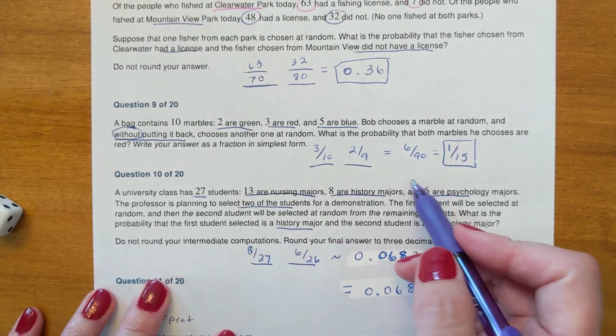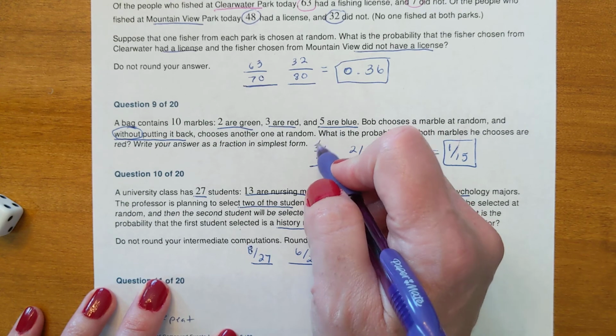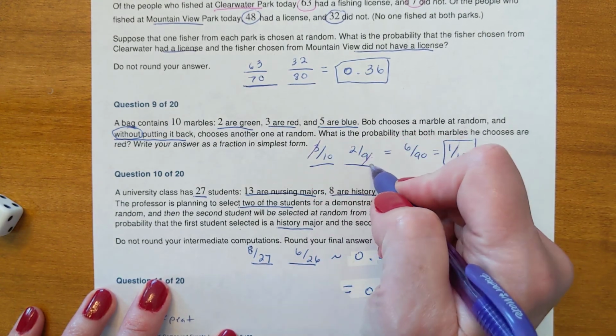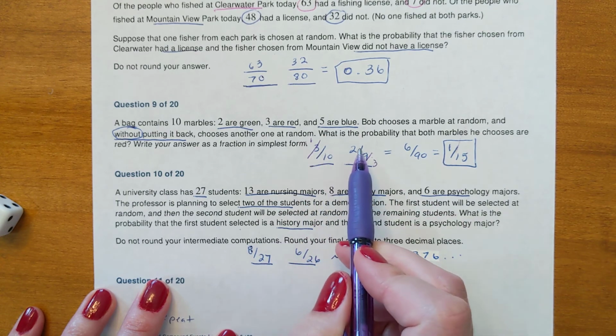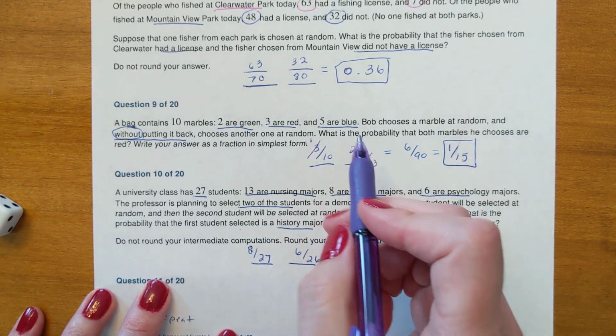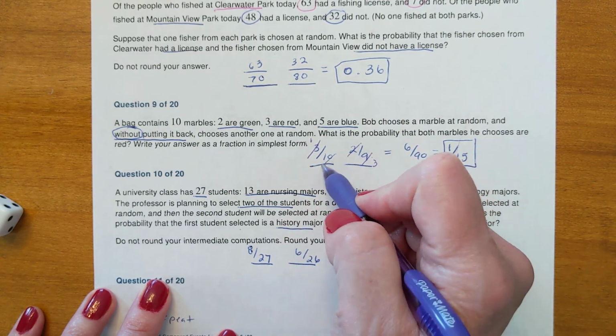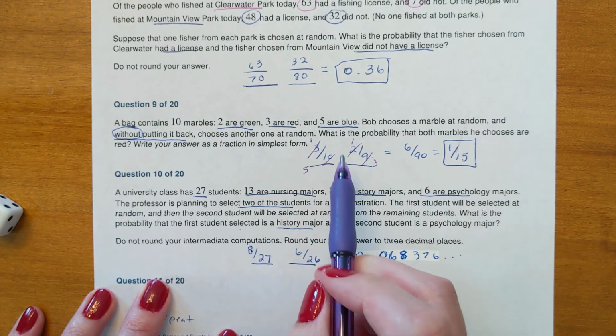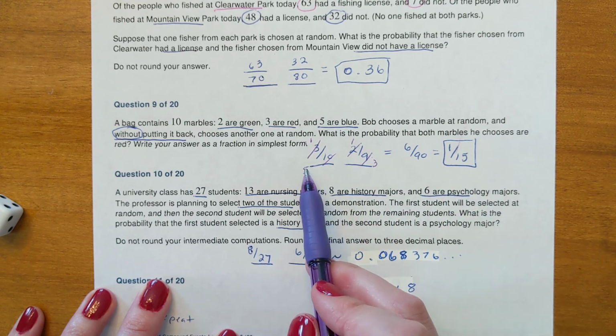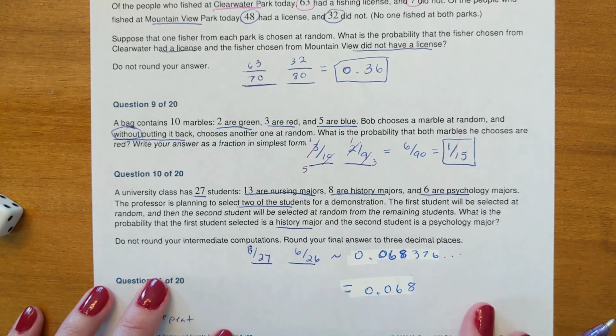Again, you can cancel diagonally or up and down. So canceling diagonally here, 3 goes into 9 3 times, and 3 into 3 once. So we got 1 times 2, 2. Oh, I should cancel that way too. 2 and 10. 2 goes into 2 once, and 2 goes into 10 5 times. So you got 1 times 1, 1, over 5 times 3, 15.